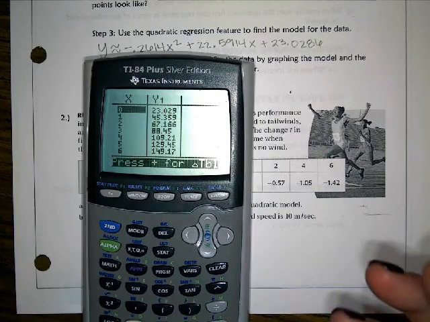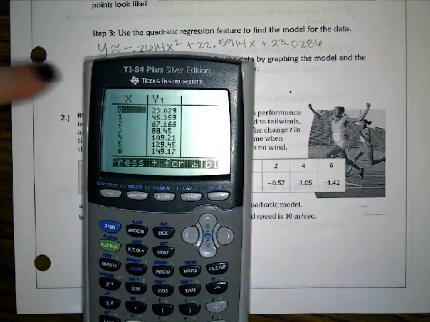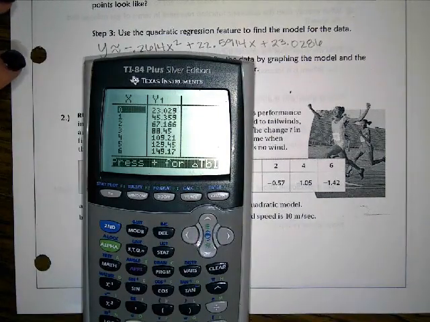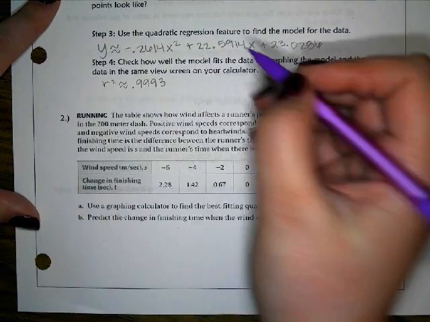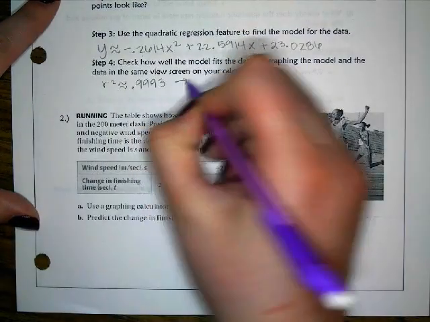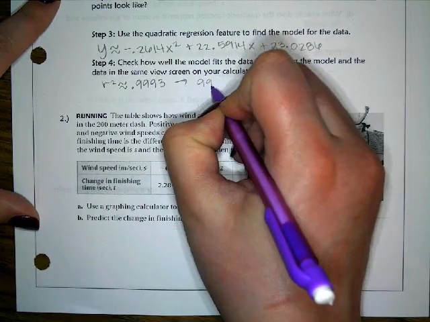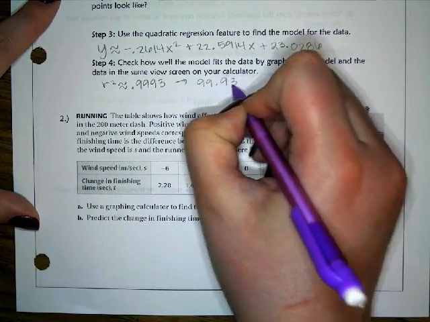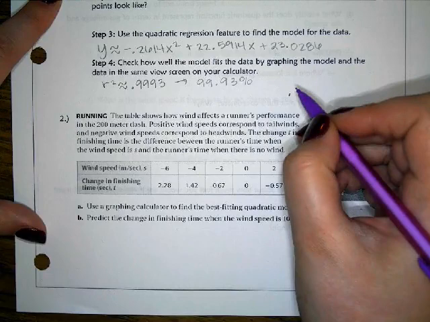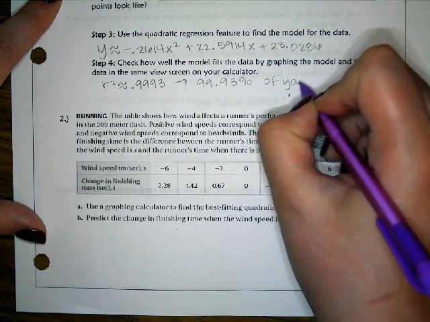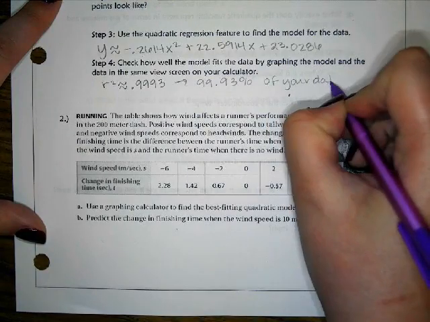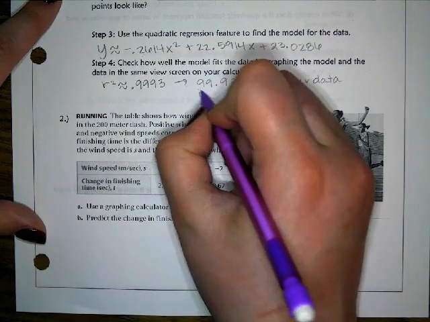So this r squared number down here tells you how accurate your data is. So the 0.9993 is a decimal. That means that 99.93% of your data is explained by this model.